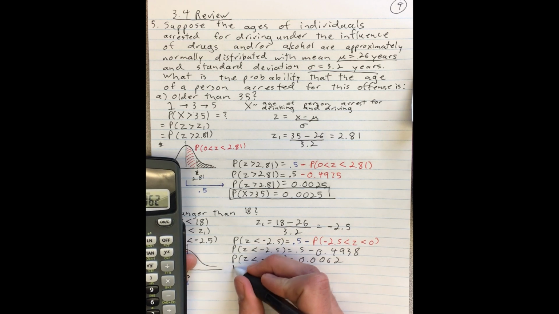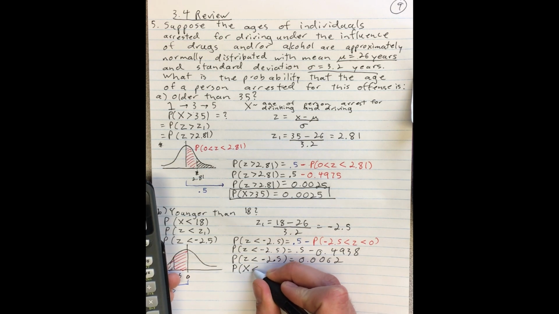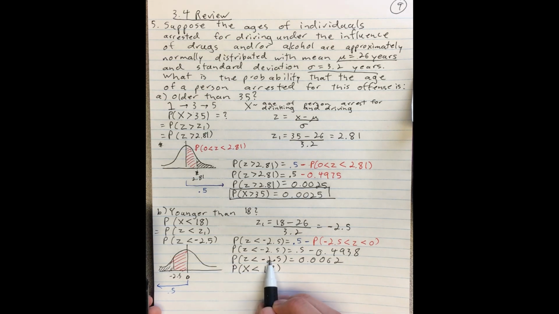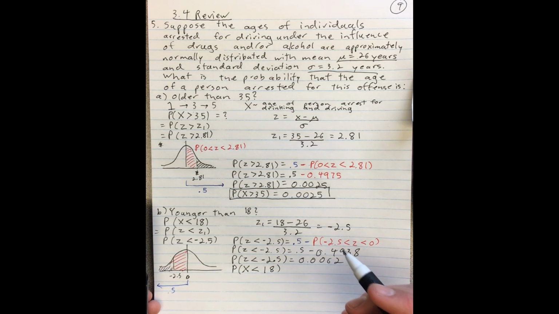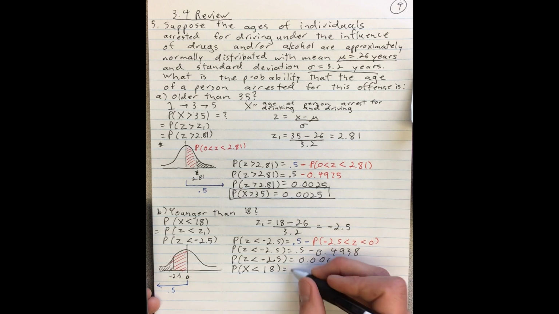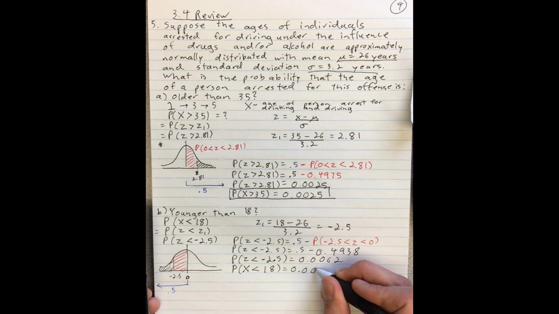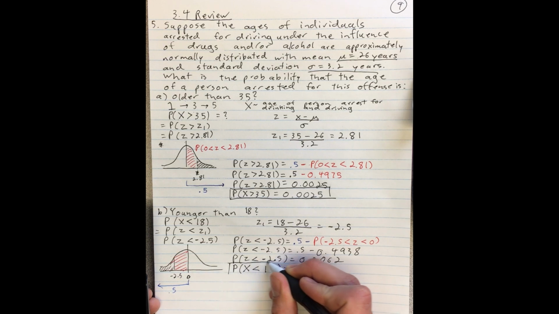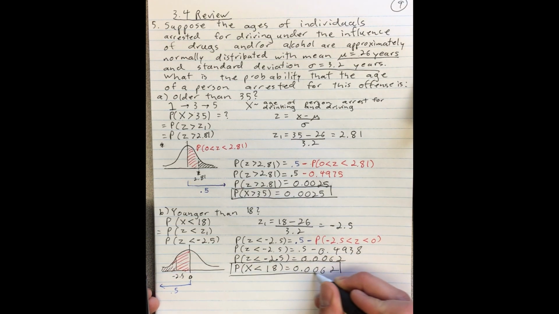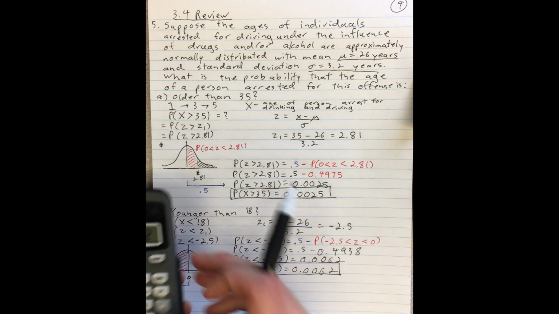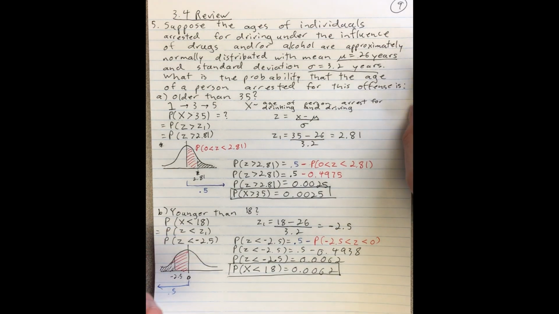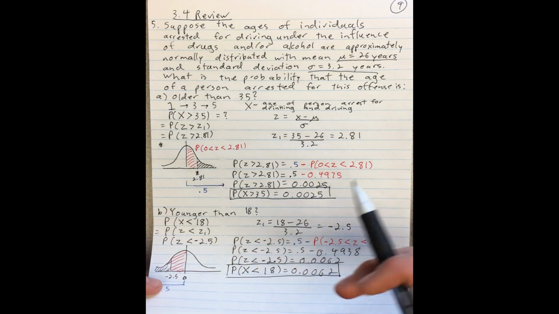0.0062, or in other words, the probability that X is less than 18, because we know that this is equal to the probability that X is less than 18, is equal to 0.0062. So in both cases, the probability you're older than 35 or the probability you're less than 18 are actually less than 1%. So that kind of lines up with intuition, right? You'd expect that people younger than 18 are not drinking and driving, or at least they don't get caught. And you'd also expect the same thing of people older than 35. You figure you'd have it together by that point in your life.